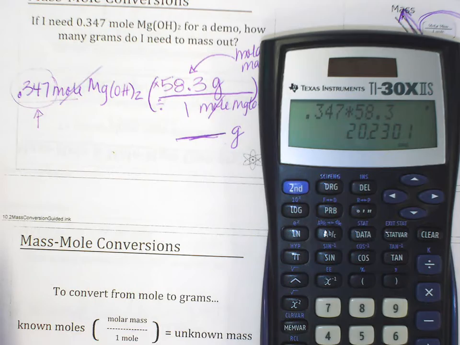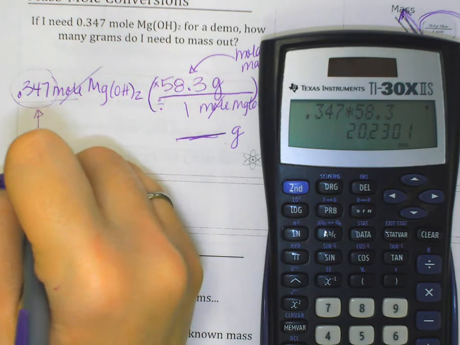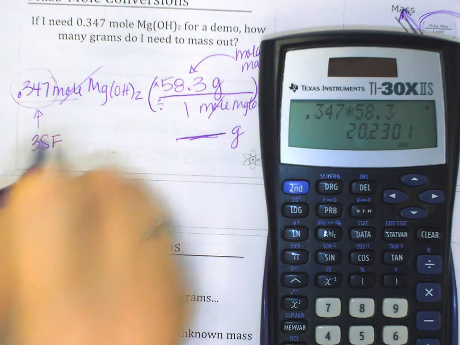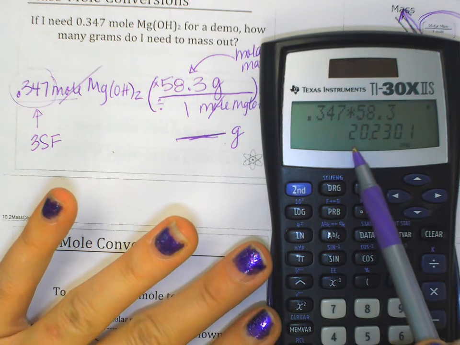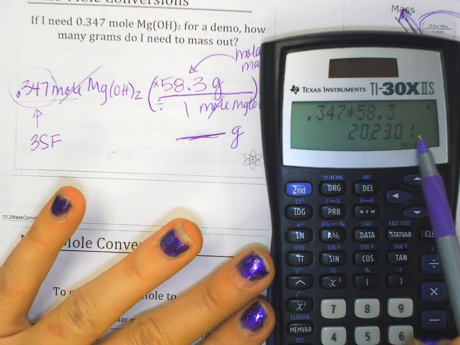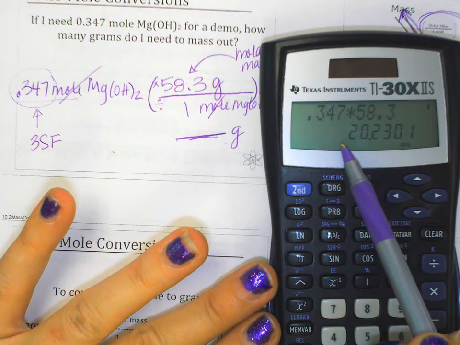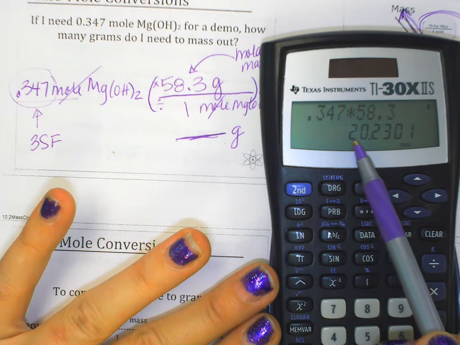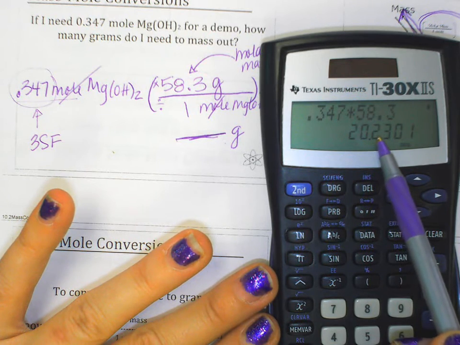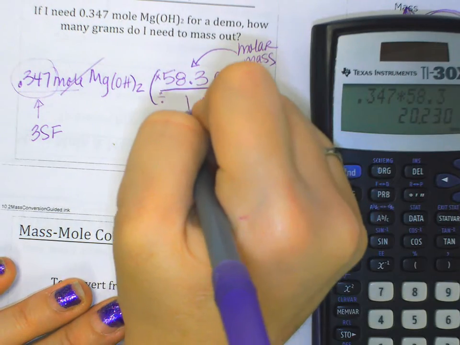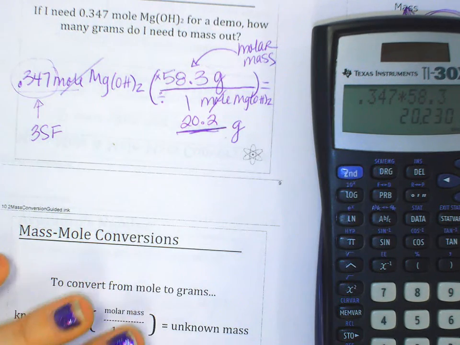My original measurement has 3 sig figs. So I count my sig figs in this problem. I've got 20.2301. I just start back at the beginning. Here's my first sig fig. Here's my second sig fig. Here's my third. So 20.2 grams.